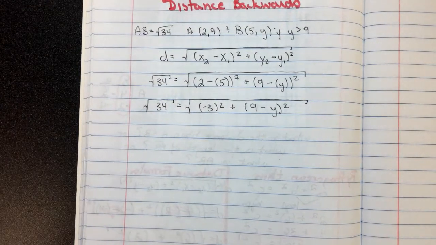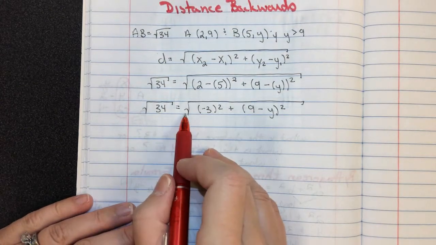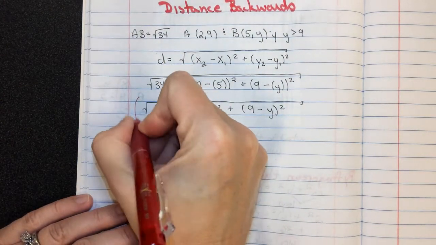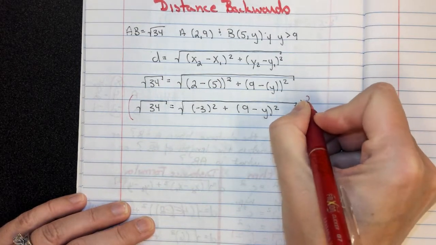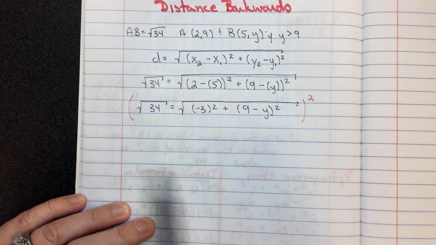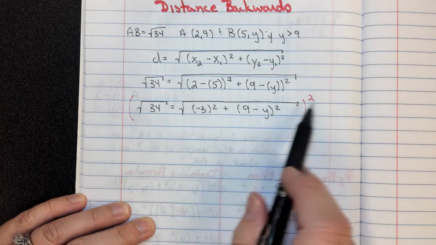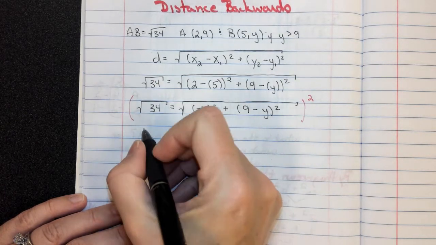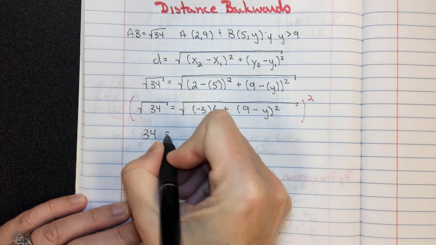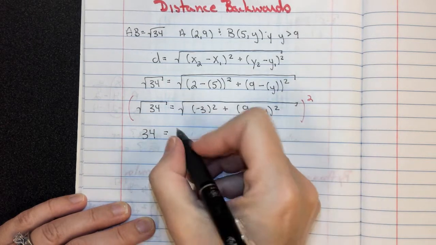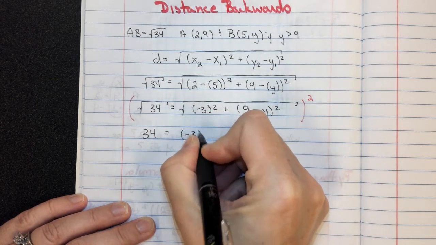What we want to do is get rid of the square root signs to make our world easier. So we're going to square the whole thing, because the square of a square root is the number inside, and the squaring is going to pull everything out.